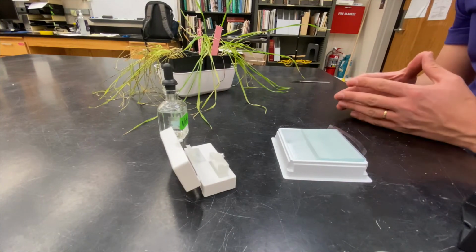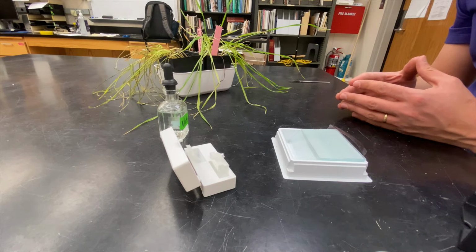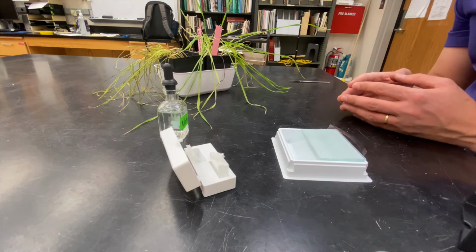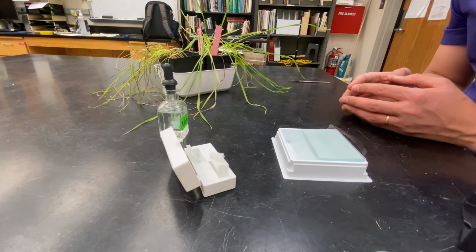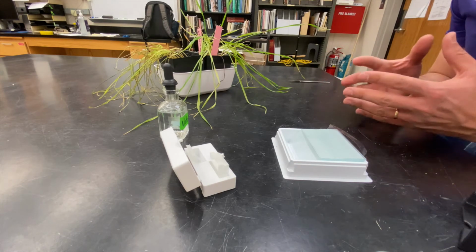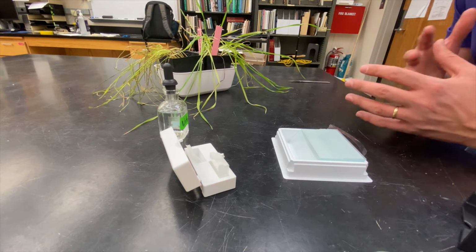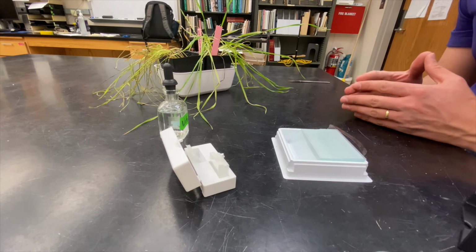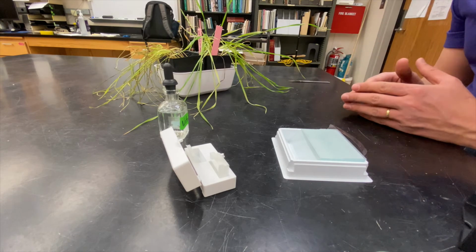I'm going to try to demonstrate here one activity that we would probably be doing in the lab if we were having this in person. Let me know if you have any questions, and I hope you can visualize what we're doing here well, and hang in there with me.